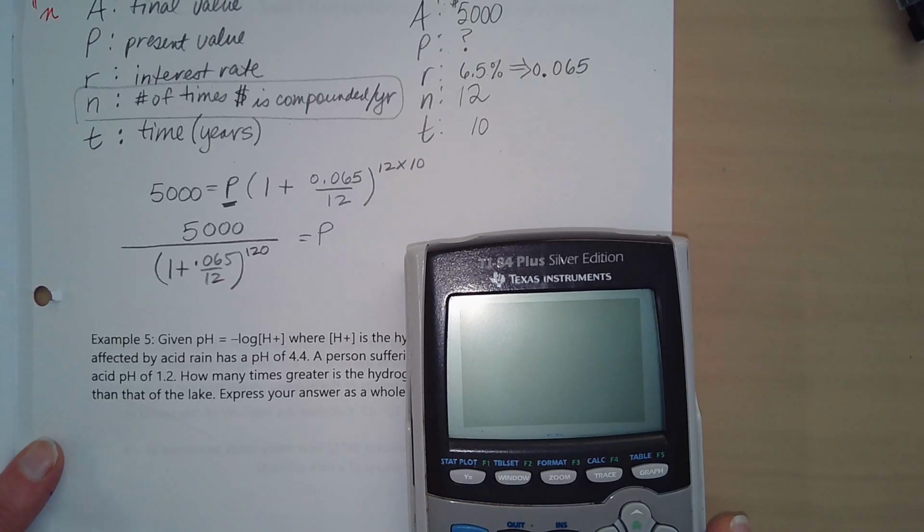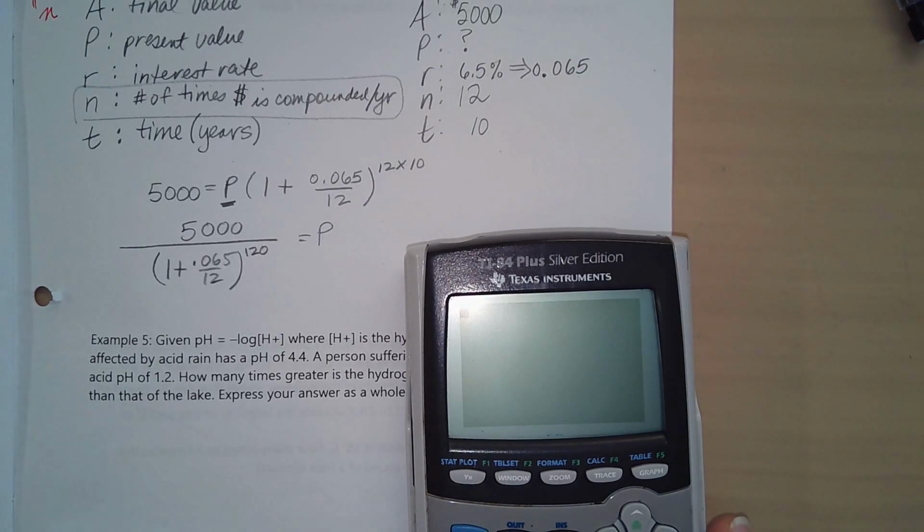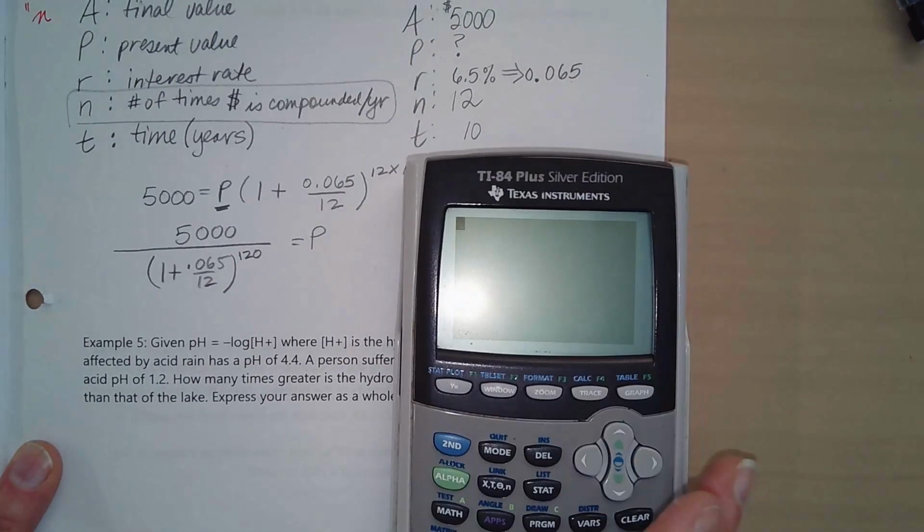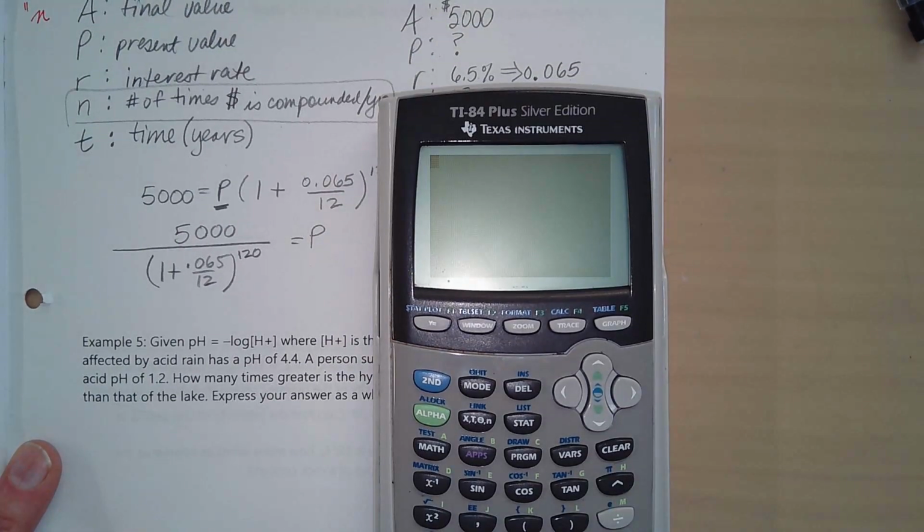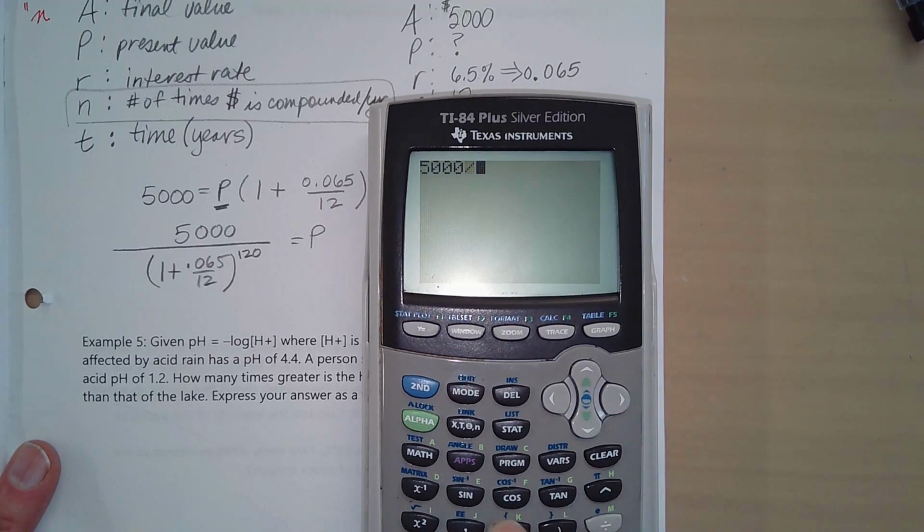You might get the same answer this time, but you won't 100% of the time. They set the exam up so that the only time you could get it right is without rounding. You can't do it, because they'll set it up to trick you. So 5,000, but you guys all have good scientific calculators, so it'll work.